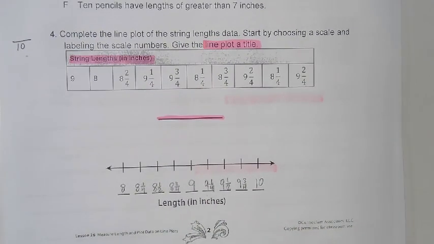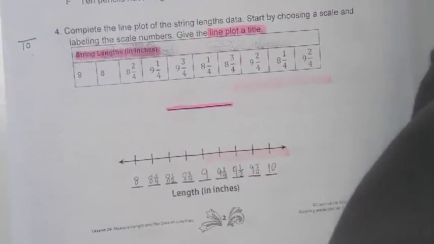And that is the end of your quiz. When you're done, hold on to it. As usual, you're going to grade your own paper. Let's look up at the board for directions.